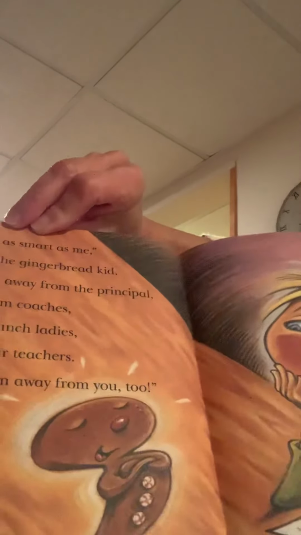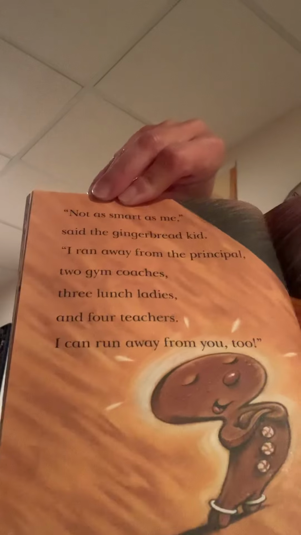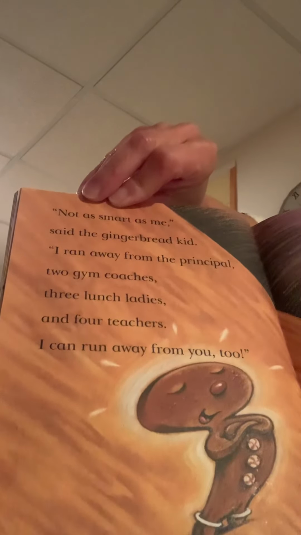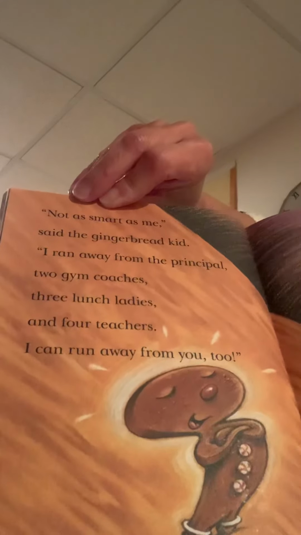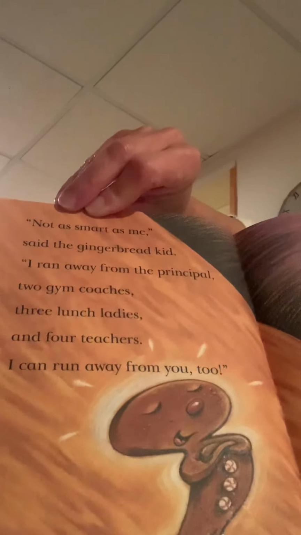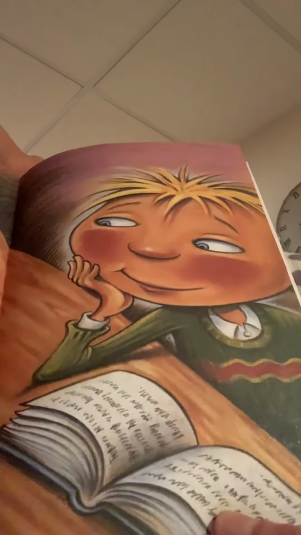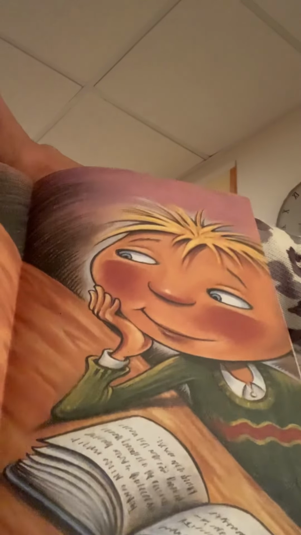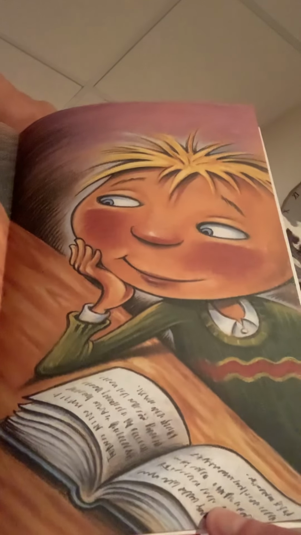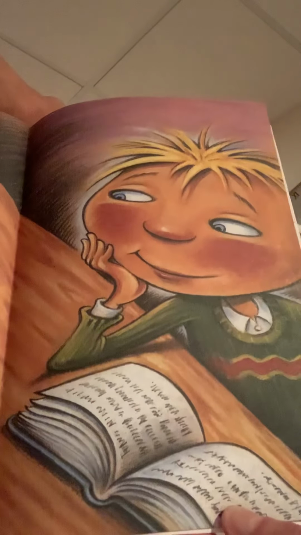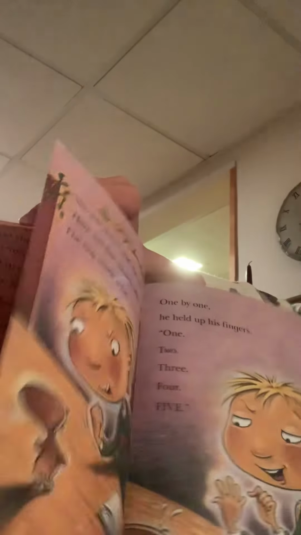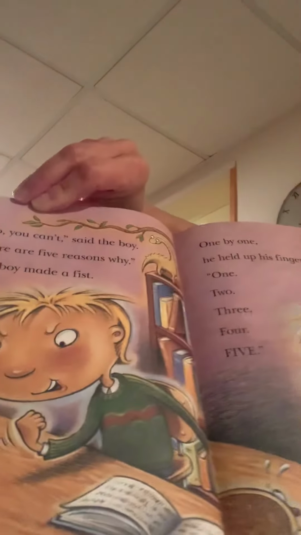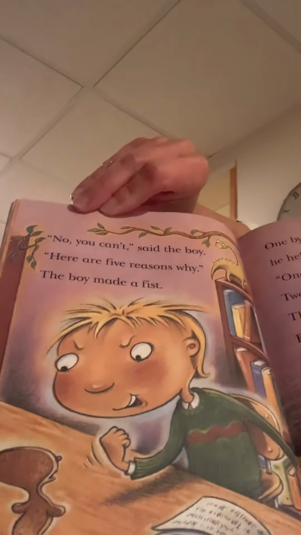"Not as smart as me," said the gingerbread kid. "I ran away from the principal, 2 gym coaches, 3 lunch ladies, and 4 teachers. I can run away from you too." The boy's just looking at him. He's got a big smile on his face. I think he's thinking about something. Ooh, maybe he has an idea.